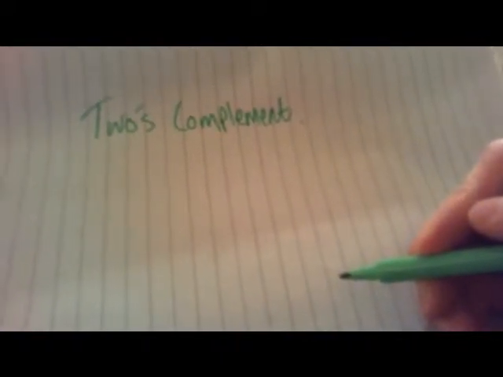Now, nearly all computers work in pure binary. That means they can only use ones and zeros. So you cannot use a plus or a minus symbol. In that case, how does a computer represent negative numbers? So they have to do that in a different way.